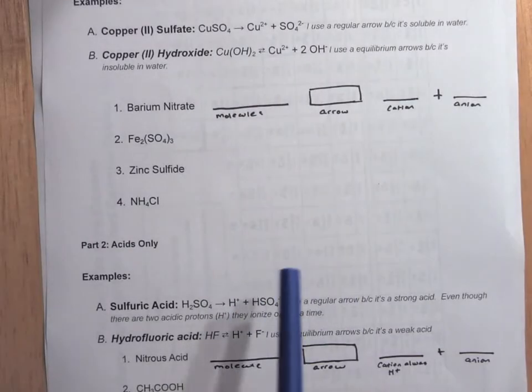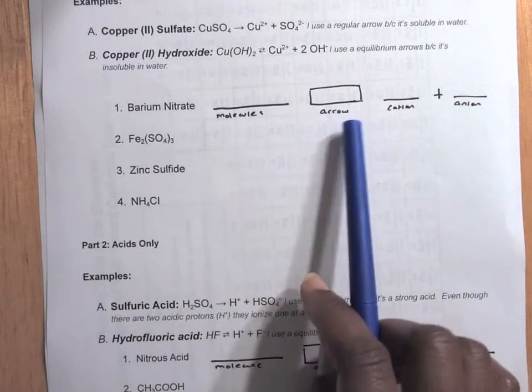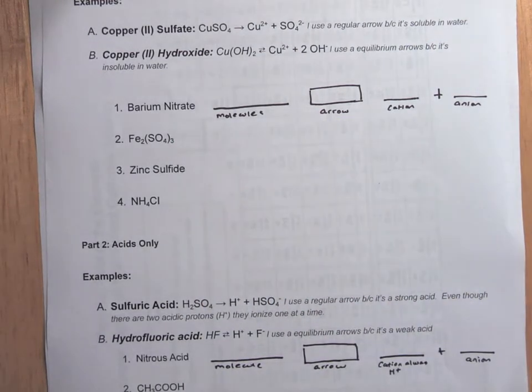And so your setup should always look the same. You should have the neutral molecule on the left side. You have to choose the right arrow, and then the cation and anion that it splits apart into. All right, let's start with barium nitrate.